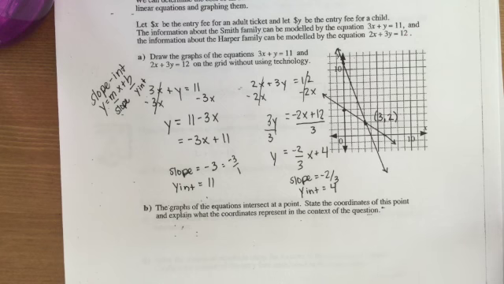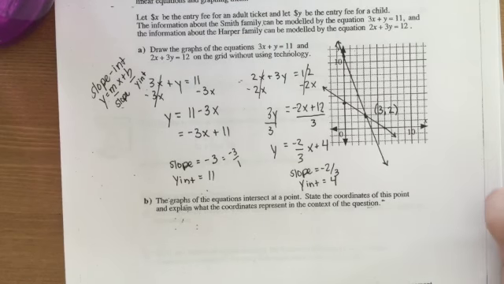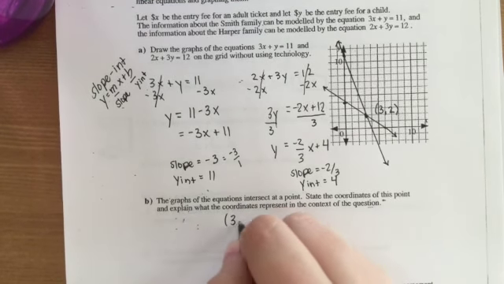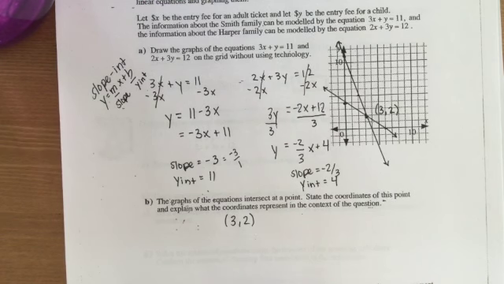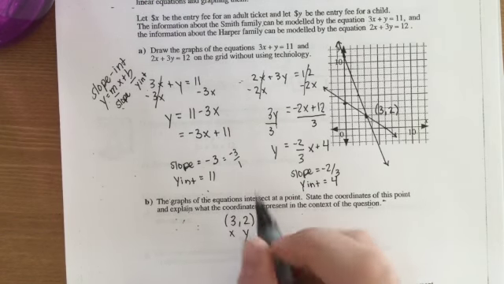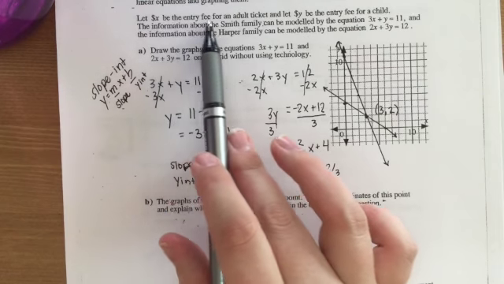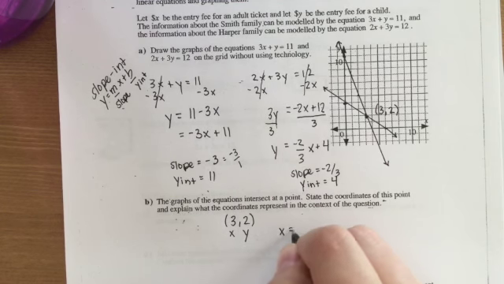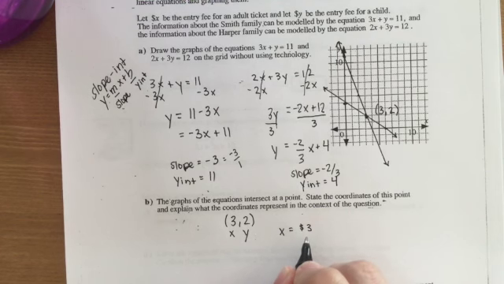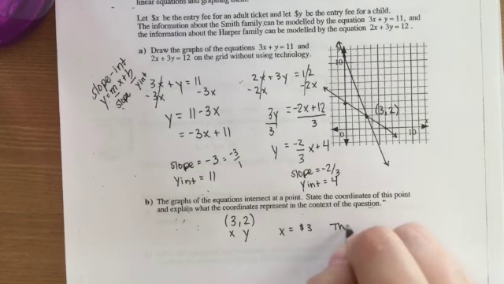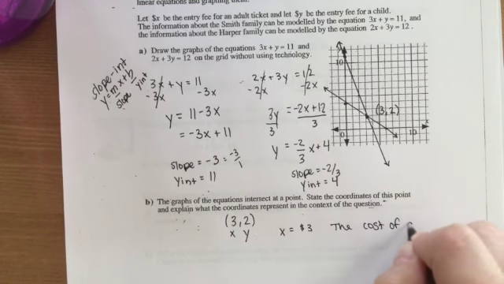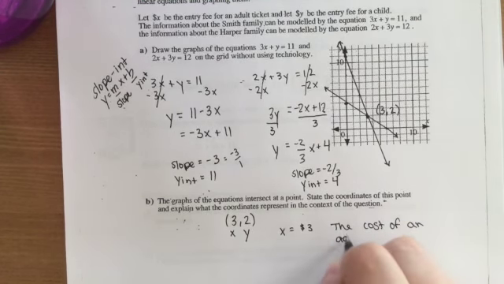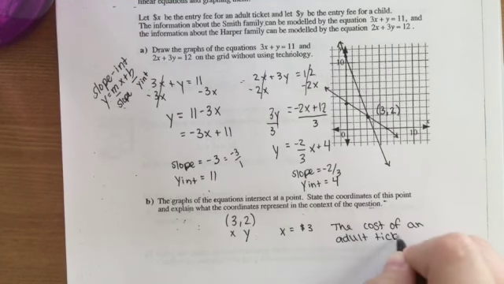And so when I'm thinking about this system, I want to know sort of what that represents. So I'm going to just rewrite it down here. They intersect at 3, 2, and this was x and y. Way up top here, I said x is going to be the entry fee for an adult. So giving a little bit of context to that, x must be $3. I can put that in writing as the cost of an adult ticket is $3.